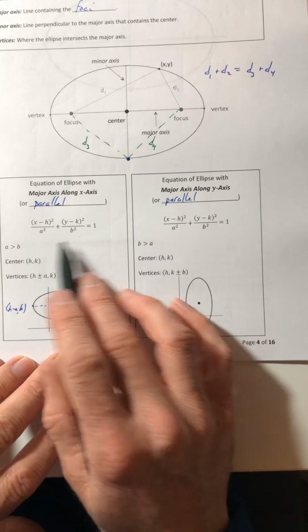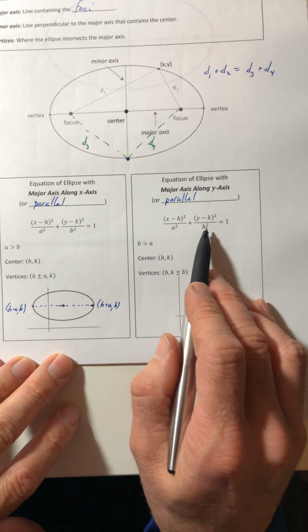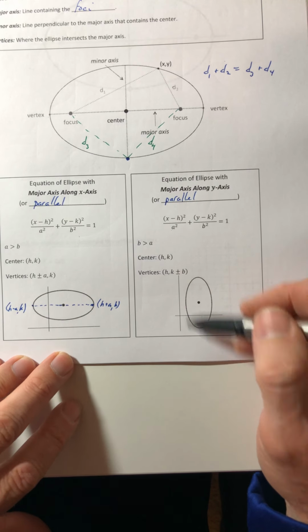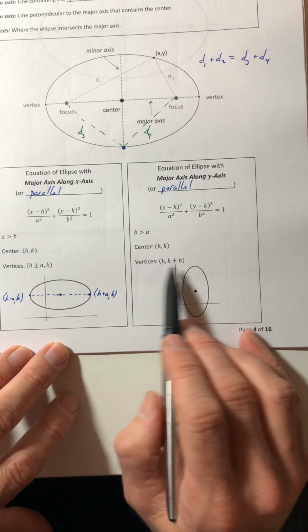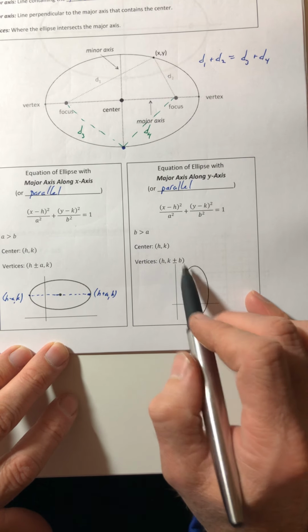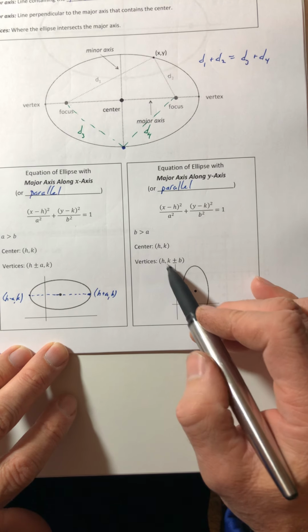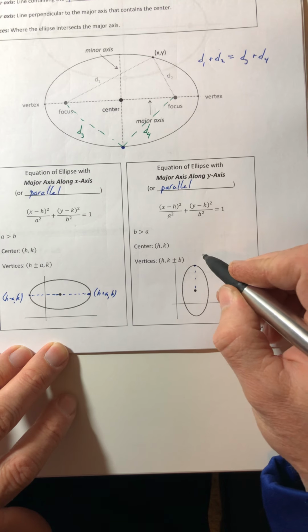But I like it when it's the same, because I can still compare my denominators. If the denominator underneath the y is bigger, I know it's going to be a tall ellipse. I can get the center in the exact same way and the vertices kind of in the exact same way as before. Just square root what's under the y, and add and subtract it to the y value of the center.